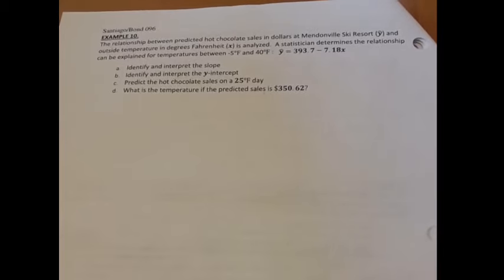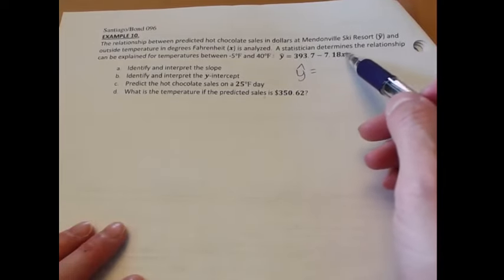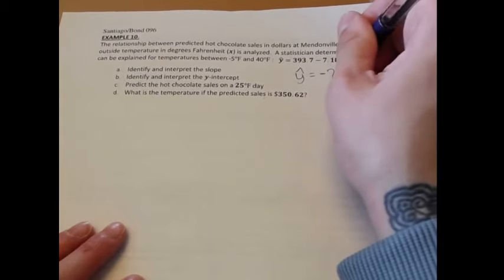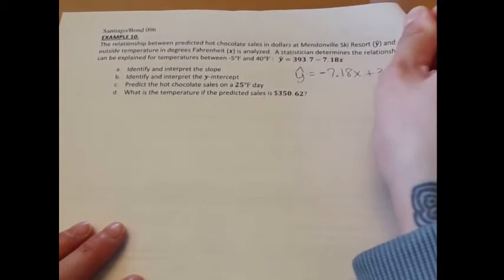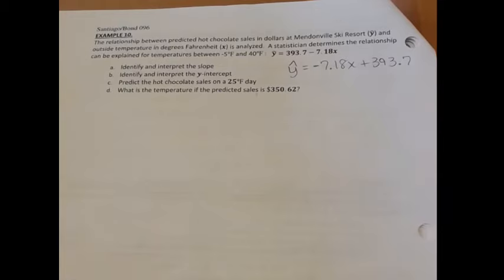The relationship between predicted hot chocolate sales in dollars at Mendenville Ski Resort, y hat, and outside temperature in degrees Fahrenheit, x, is analyzed. A statistician determines the relationship can be explained for temperatures between -5 degrees Fahrenheit and 40 degrees Fahrenheit. Your formula is y hat equals 393.7 minus 7.18x. What I would urge you to do is write it in descending order so that it's clear what you are looking at. So that when you think of slope-intercept form, you know what the slope is, you know what the y-intercept is. Take 2 minutes to work through the 4 parts of this problem, starting now.